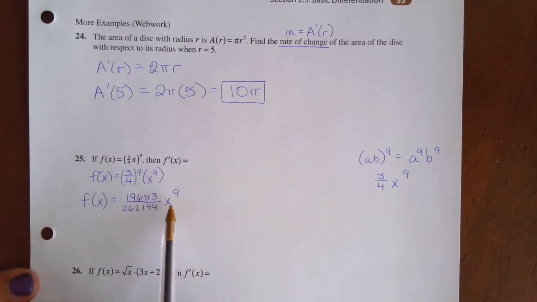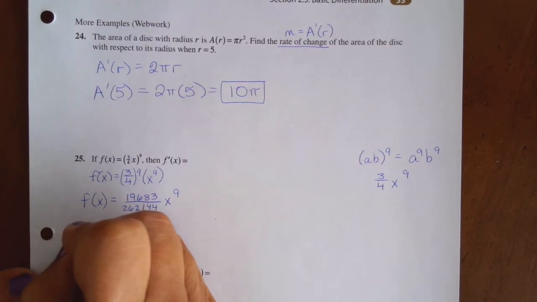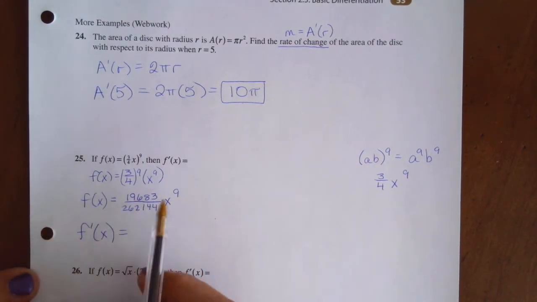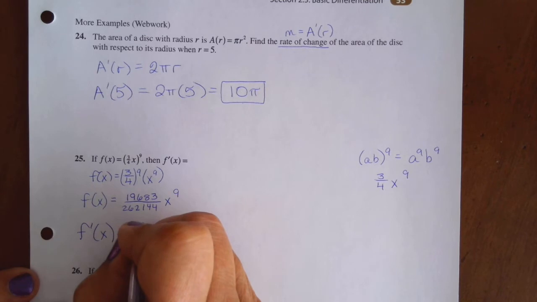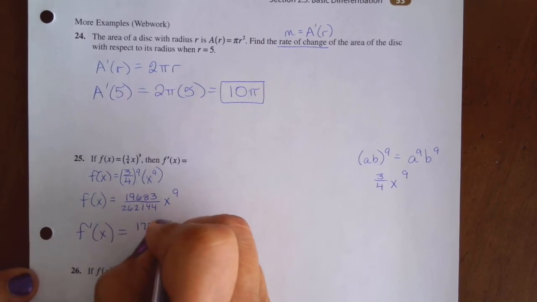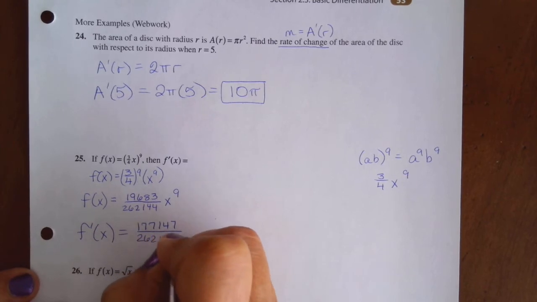Okay, so now if I take the derivative, I'm going to do 9 times this. Right, so 9 times this means you're just multiplying 9 times the numerator. So 9 times 19,683 would be 177,147 over 262,144.